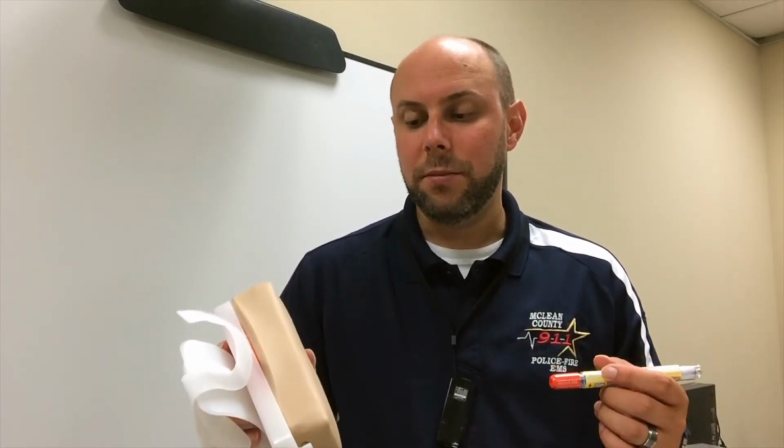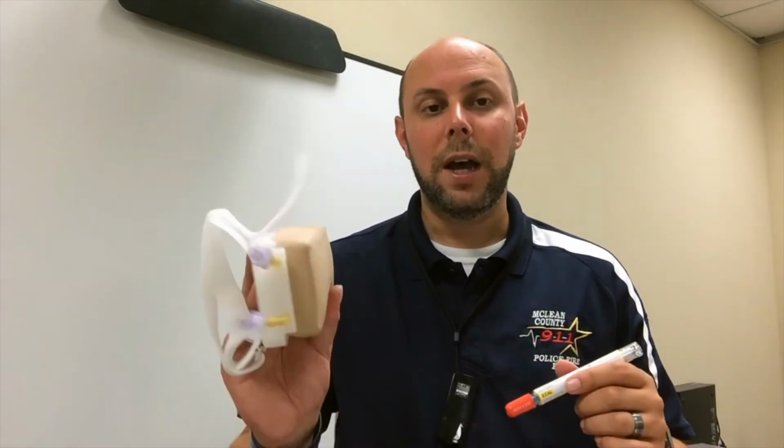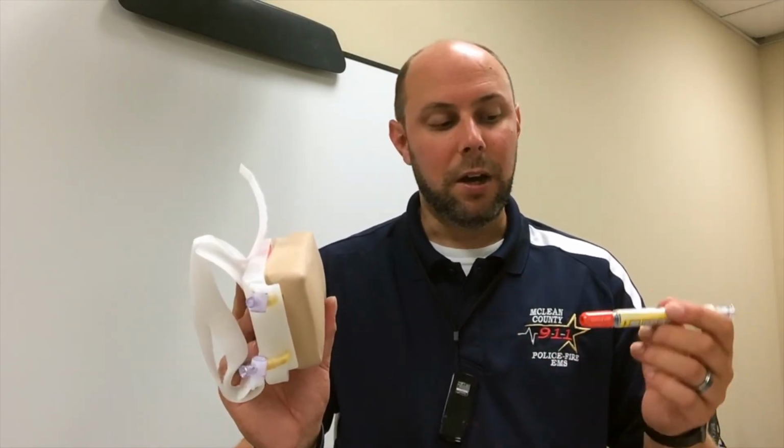So you want to prepare your patient, let them know what you're doing, especially if they're conscious. This is going to hurt. We're jabbing a needle into their leg for about 10 seconds. So let them know what's going on. I've got my IM injection pad here.